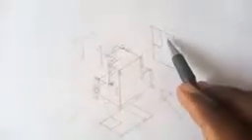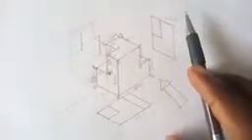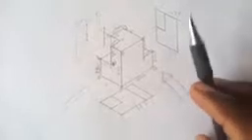Each quadrant has two principal planes of projection and its boundary. You have the vertical plane, the horizontal plane, and the side vertical plane. You have to understand this very well in your four quadrant knowledge from mathematics.